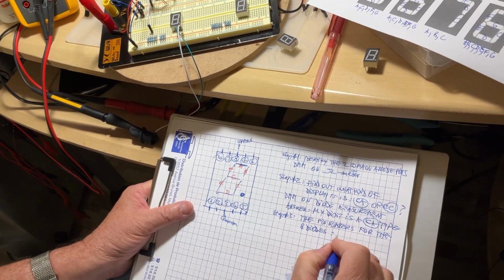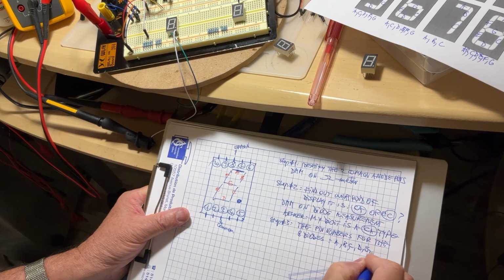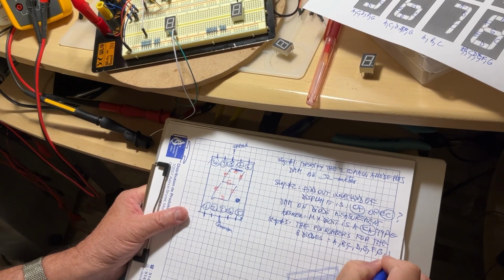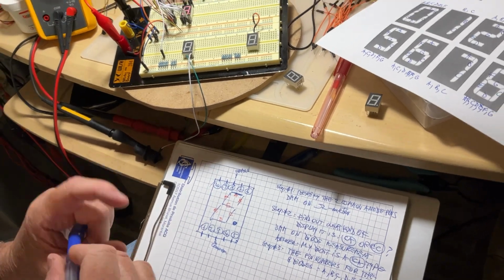What are my 8 diodes? A, B, C, D, E, F, G, and decimal point. So I go for this one now.